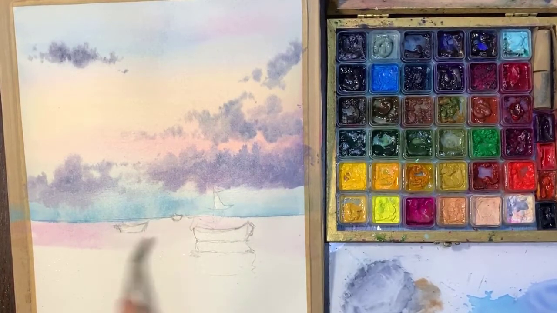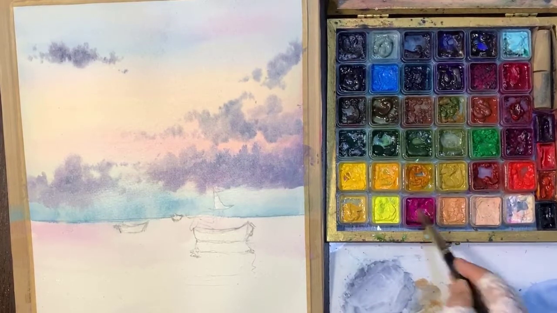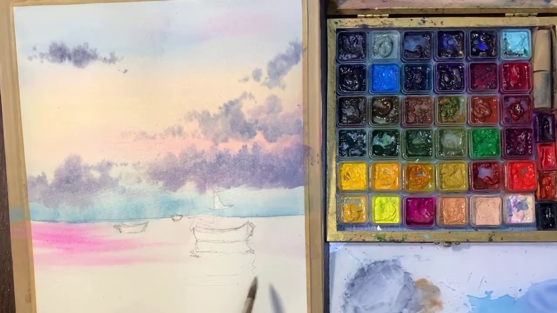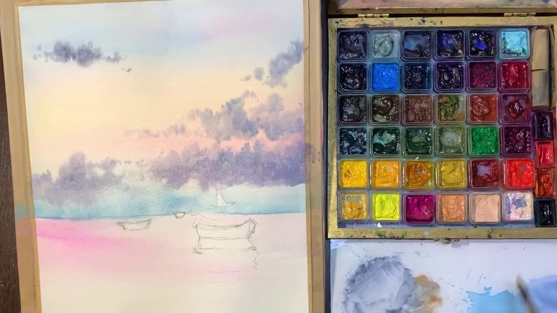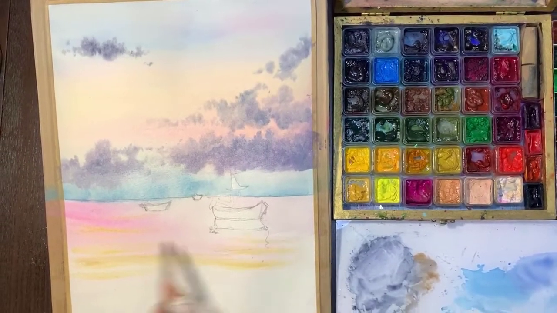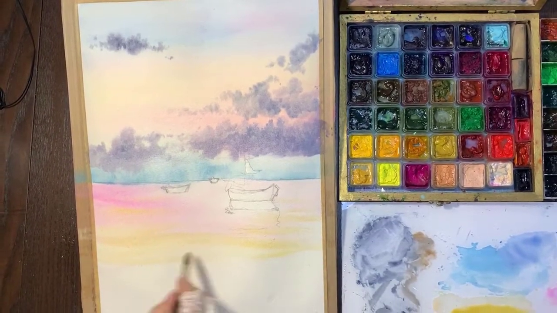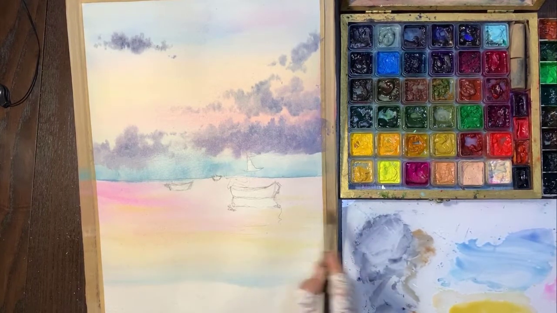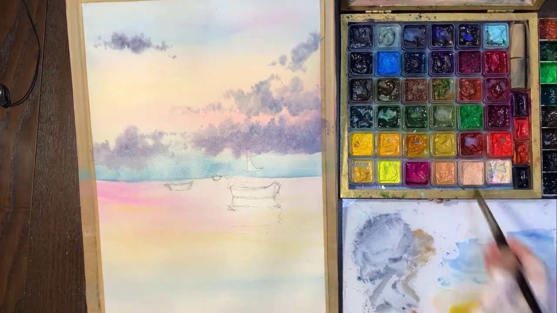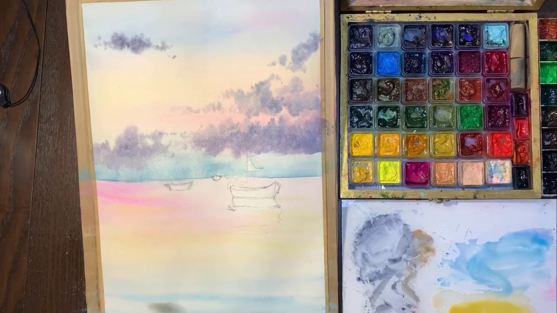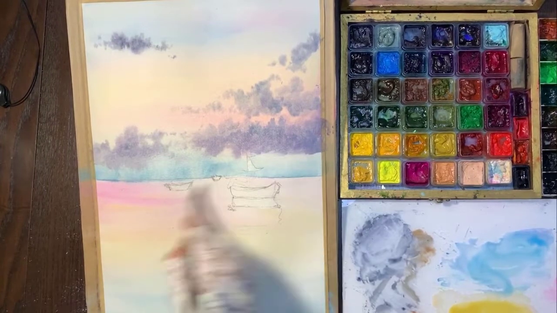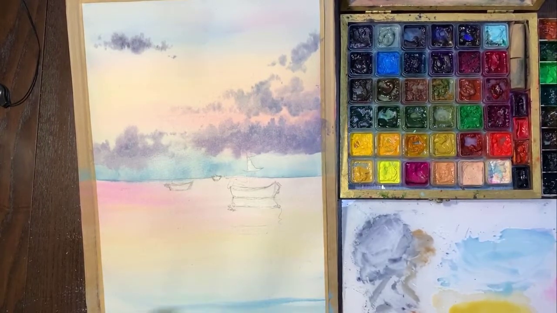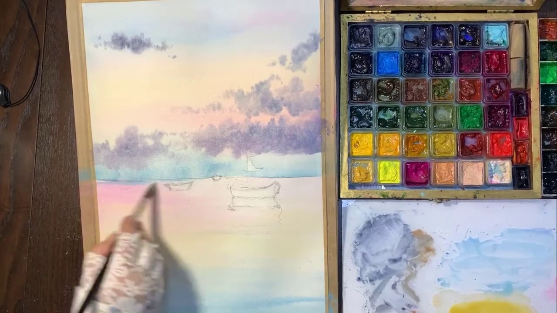Now it's time to have the sea. I just wet the lower part of the paper, which is sea, and I try to have the colors that I had in sky, the same color that I used for sky. And at the bottom part, I try to have more blue, which is cerulean blue, Prussian blue, and later I just add ultramarine.